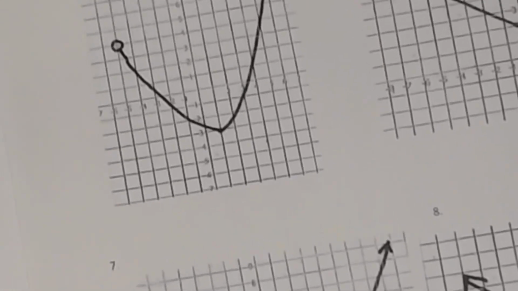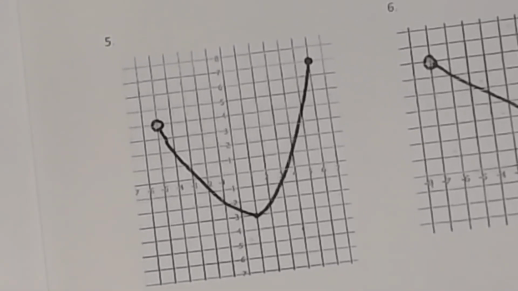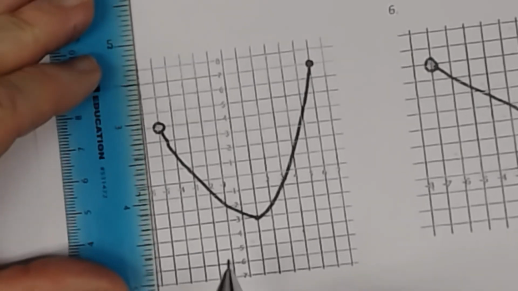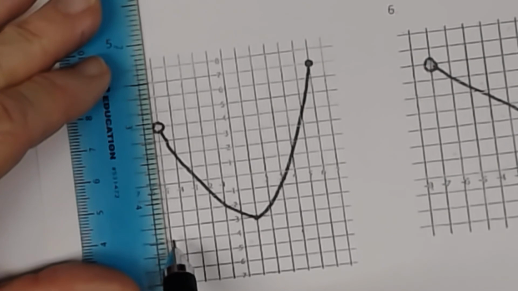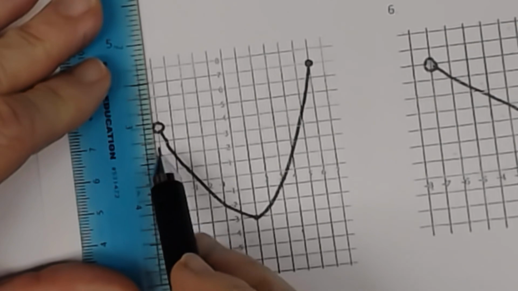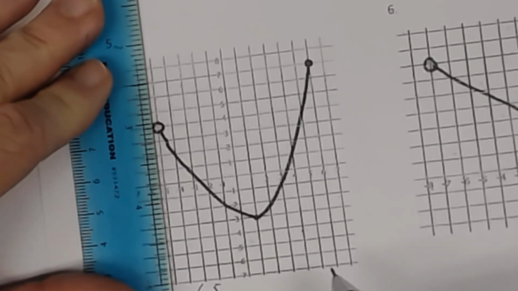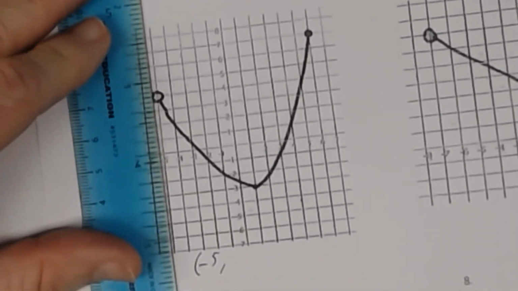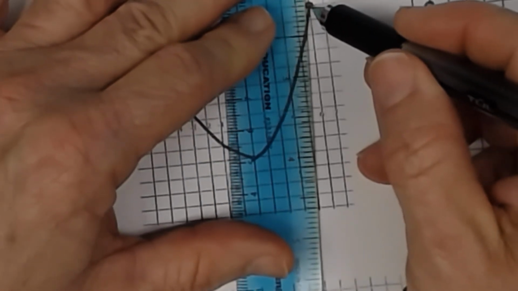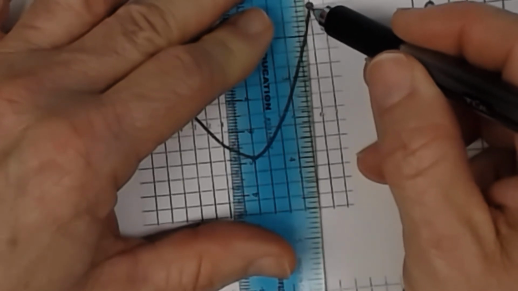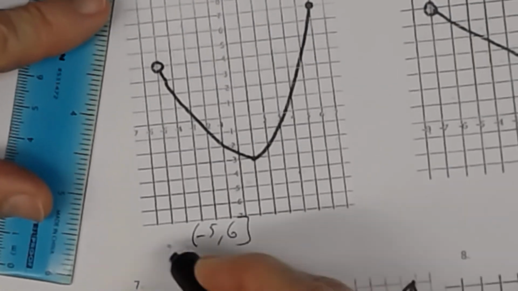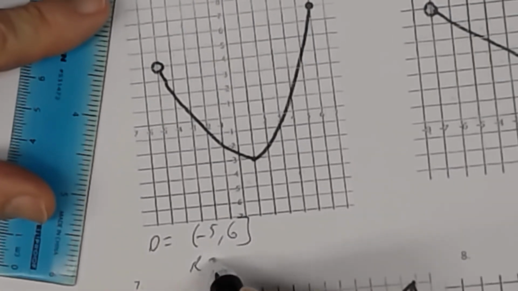Number 5, you have no arrows here, but you have an open on the left, closed on the right, and so the domain looks like it's going from -5 parentheses. So negative 4.99999 is on the graph, but -5 is not. So that's an open circle. So go from -5 all the way to this, and the largest x value on the graph is this number here, which is 6. So 6 with a bracket. So that's the domain. The range will equal.